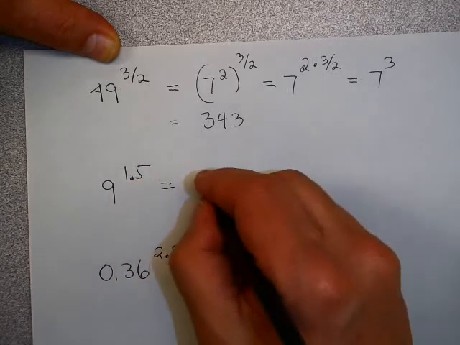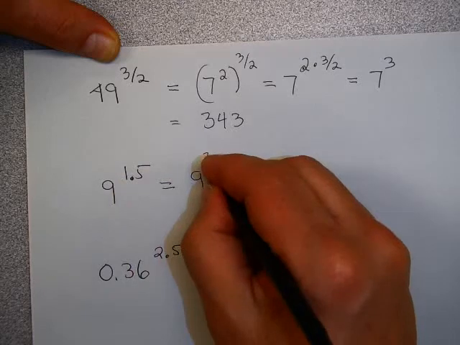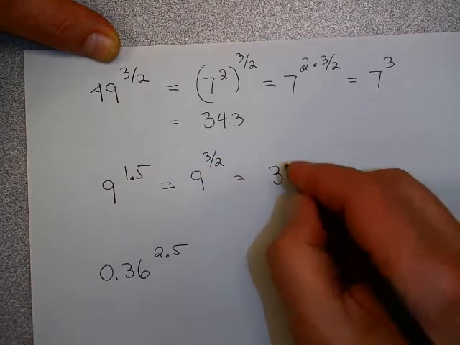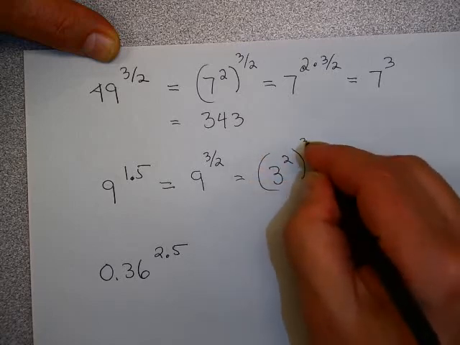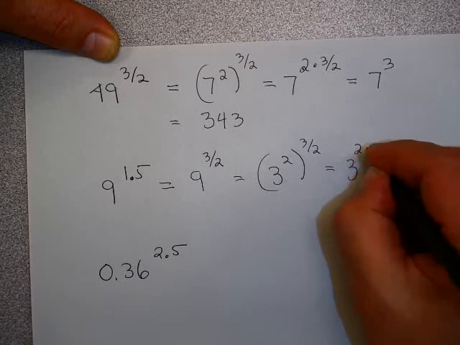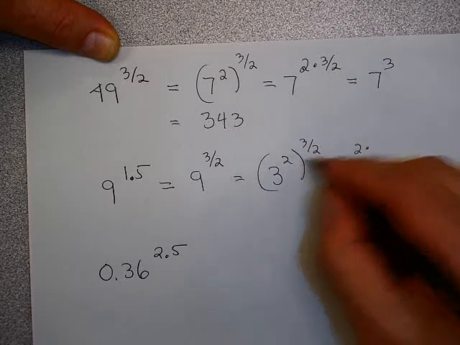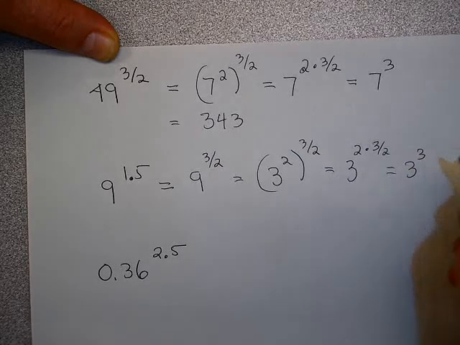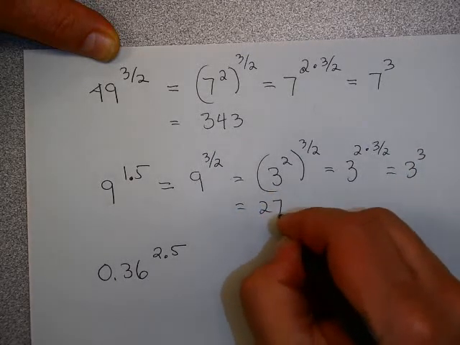Now, don't be afraid of decimals. The decimal in this case can be written as the fraction 3/2, so that's 3 squared to the 3/2, or again, 3 to the 2 times 3/2, which is 3 cubed, which is 27.